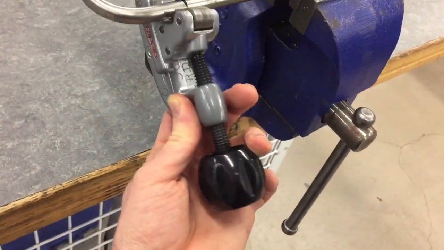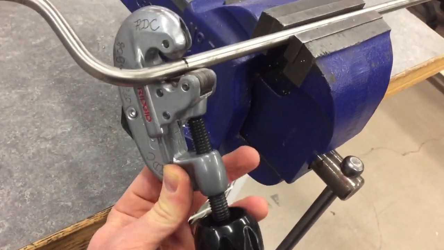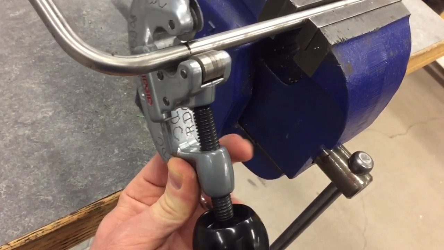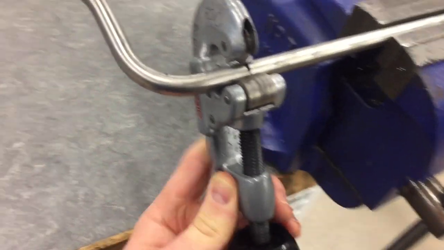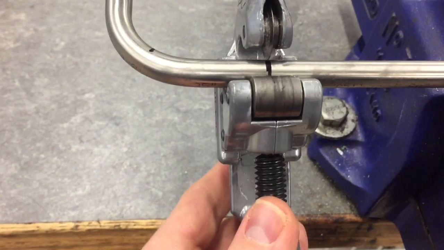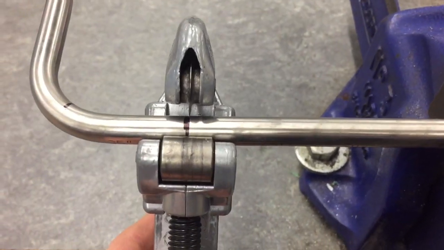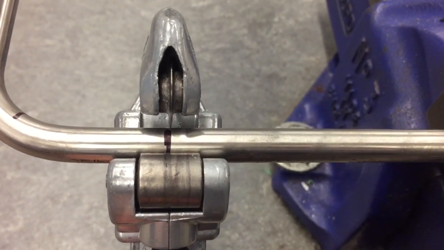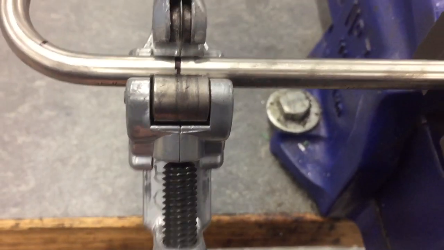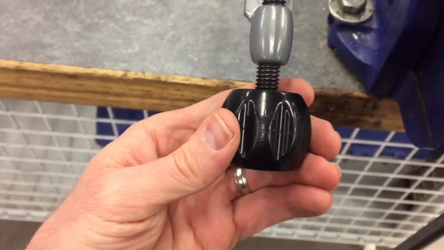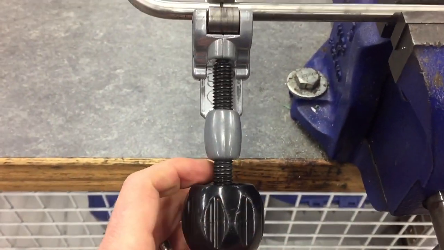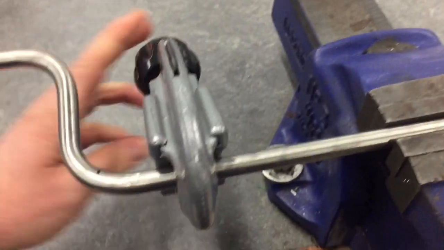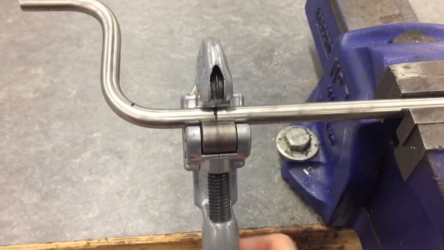So we'll just thread these out, place them onto the tubing, and we just want to have that, you can see the cutting wheel there right on our mark. Looks pretty good there. And what we're going to be doing is snugging up the handle here, and then just turning it, giving it about 2 turns.